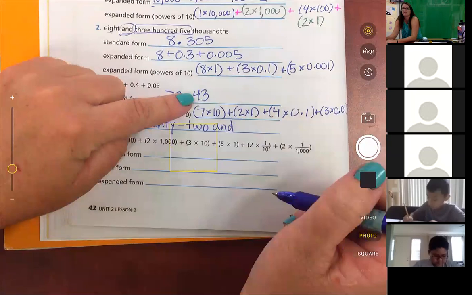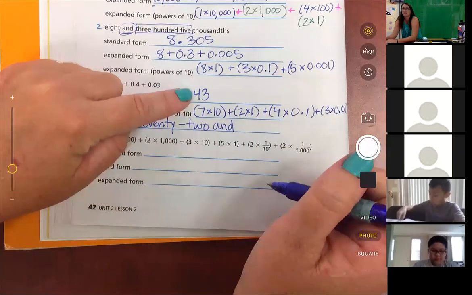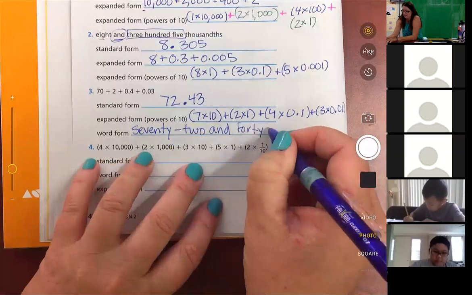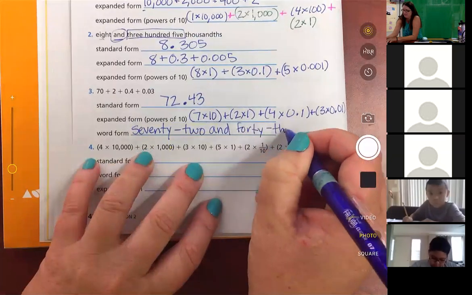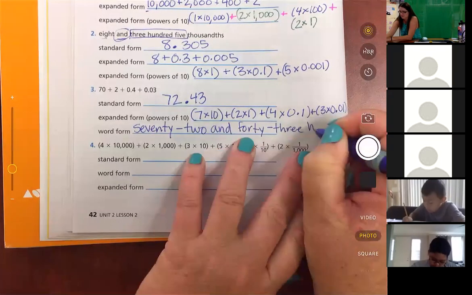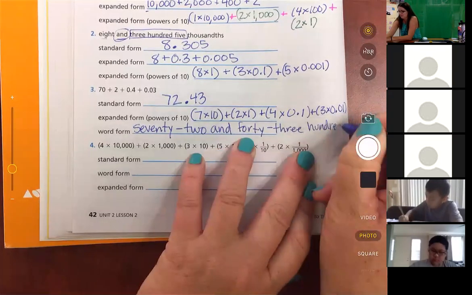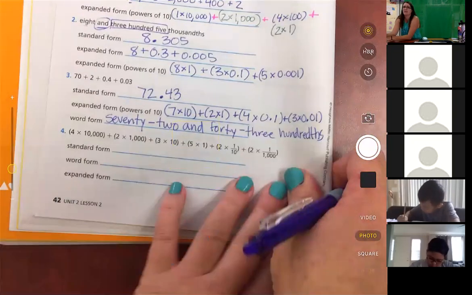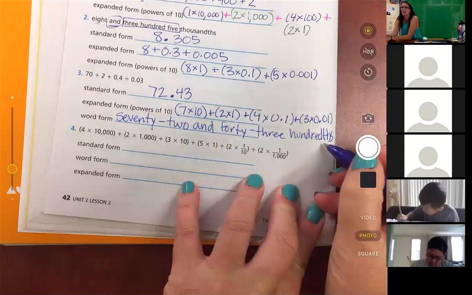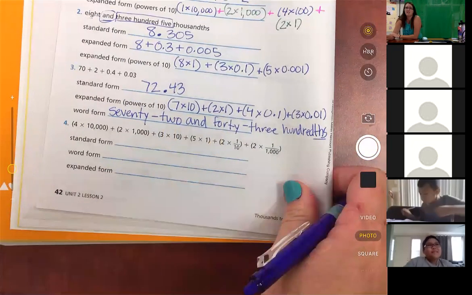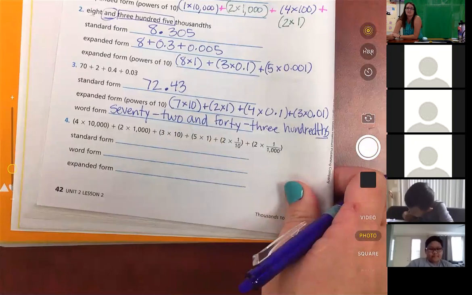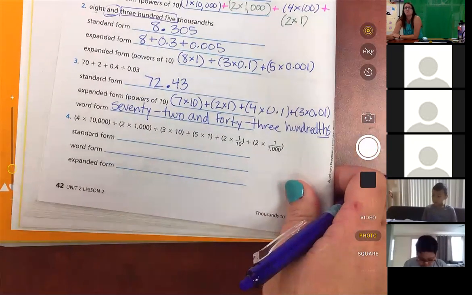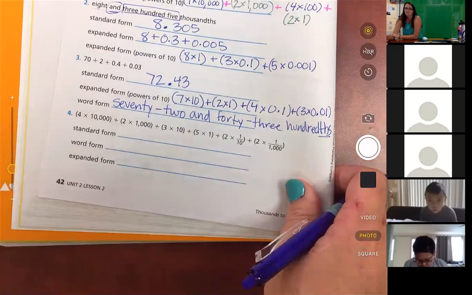What number is that? 43 hundredths. Make sure you have that "ths." If you don't have the "ths," it's not correct, because that means it would be to the left of the decimal point. We want to make sure this is to the right of the decimal point.